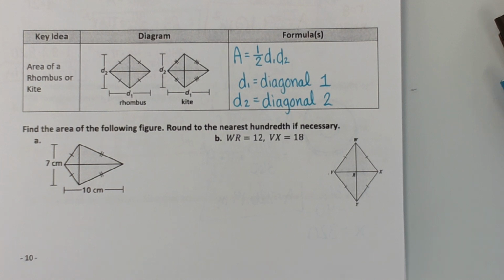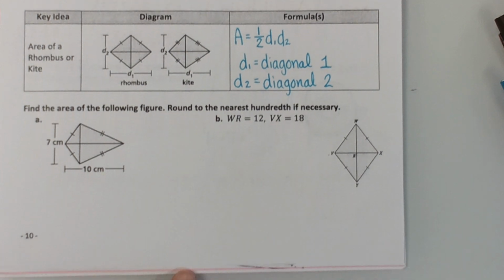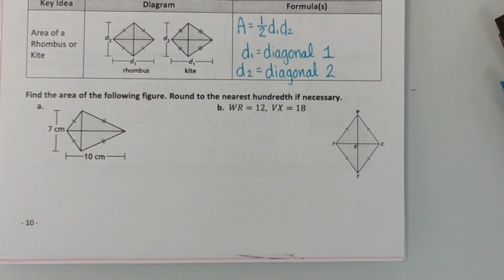So, question A, what does it ask for? Area. Do you notice it didn't ask for perimeter? Sometimes it won't. Sometimes it will. How do you find the perimeter of a shape? Add up all the sides. The sides I would add are that one, and that one, and that one, and that one. Do I know the length of any of them? No, that's why I didn't ask for the perimeter.